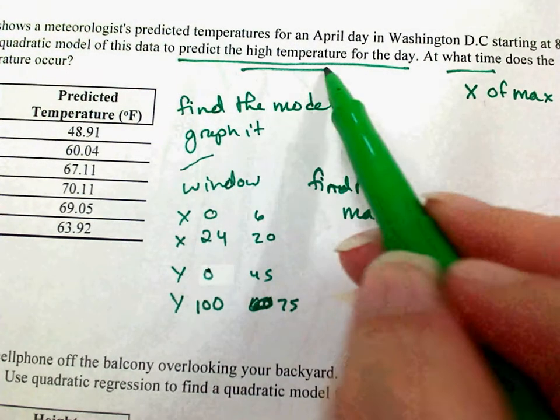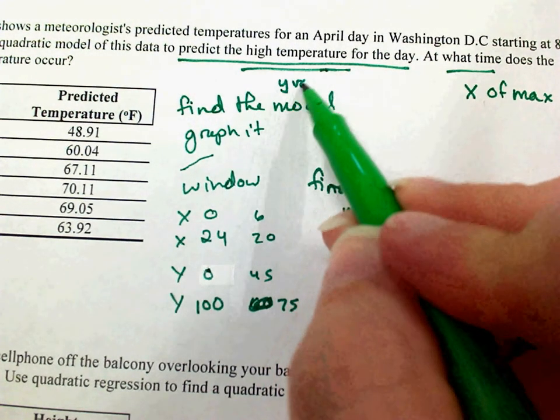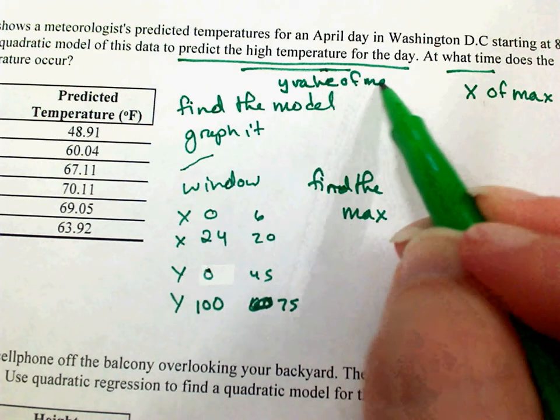Okay, that's as much as I'm going to do with you. For the rest of the period, you are going to finish it, okay? So just keep working on your review.